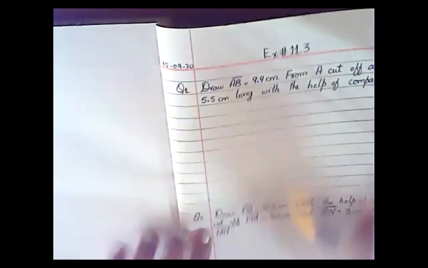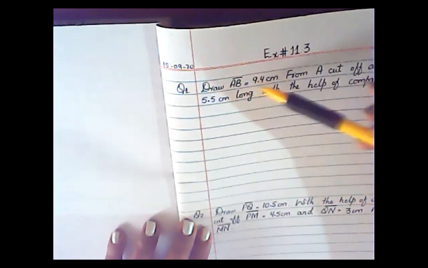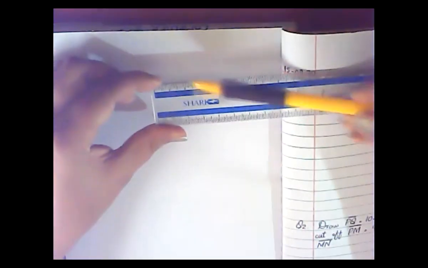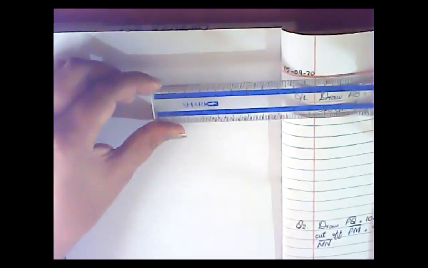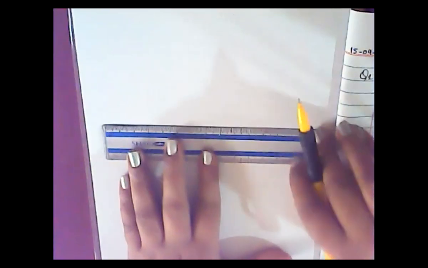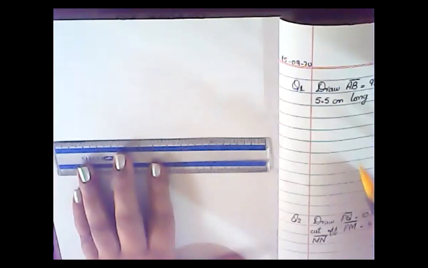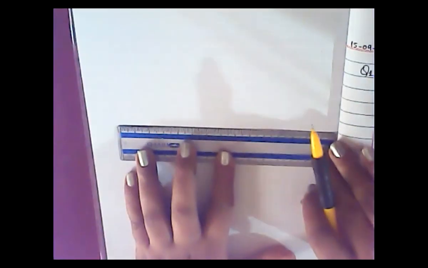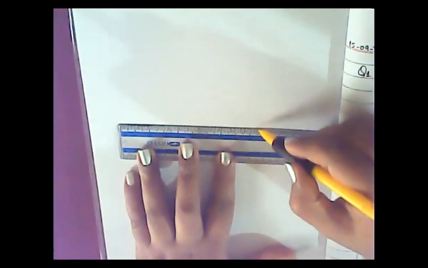So first you will draw a line segment AB that is 9.4 centimeter. On your scale you have two things, centimeter and inches. So you will use centimeter here. Now look here, I'm going to place my scale on my blank page and then draw AB, that is 9.4 centimeter. I will start from this zero, and 9.4 will be here.